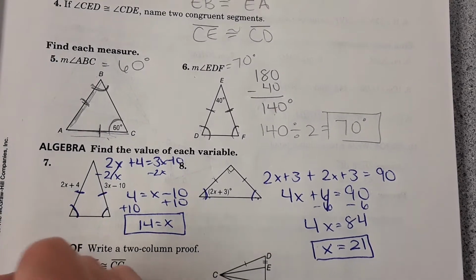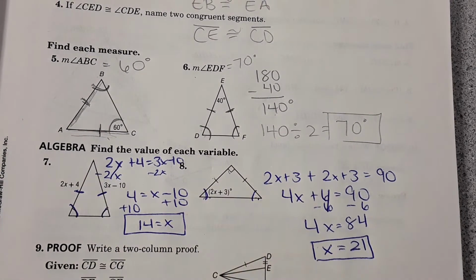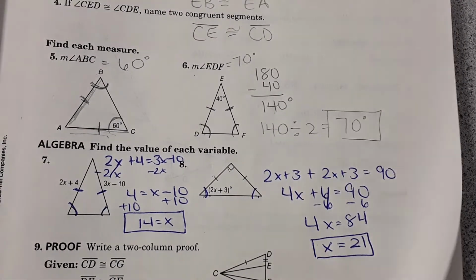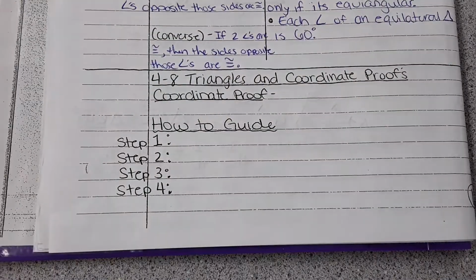We're going to skip the proof for now. We are going to do some problems on the back that are on the homework. So, yep, you'll thank me when you see the homework.